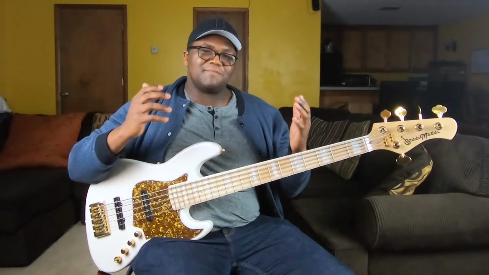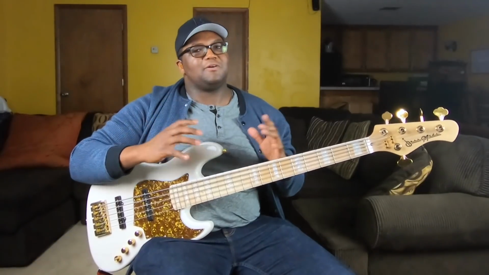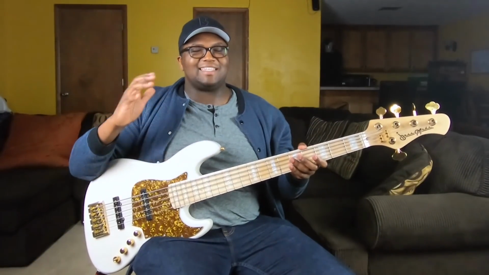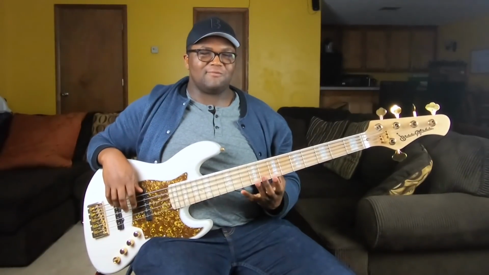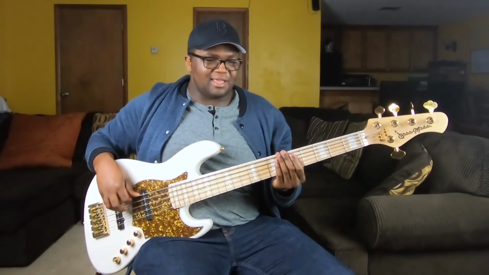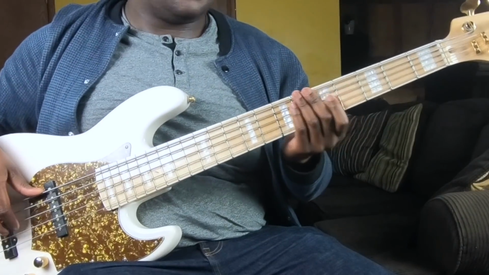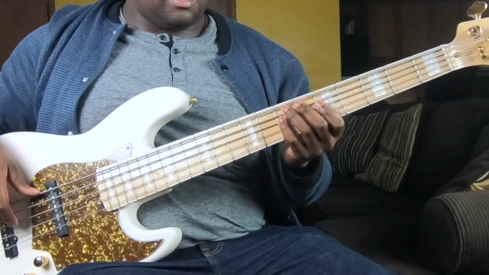Whenever you think about it like that, it opens up the whole bass neck for me. I was like, whoa, I can play this wherever I'm at. If I'm playing this and I want to go up.